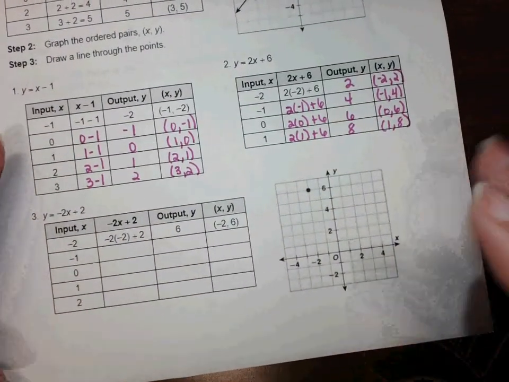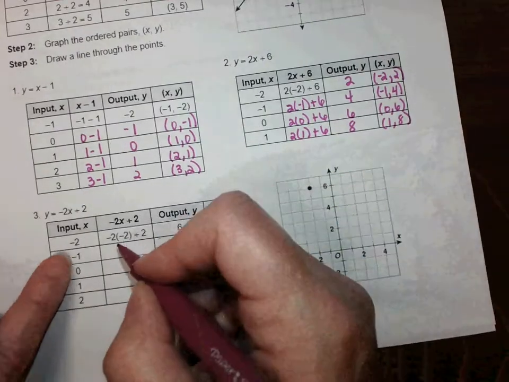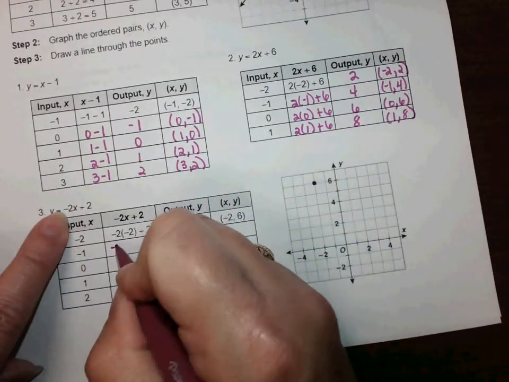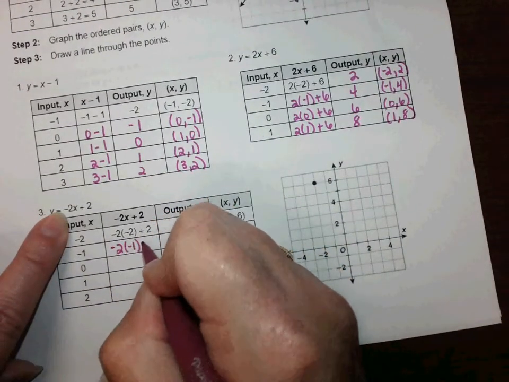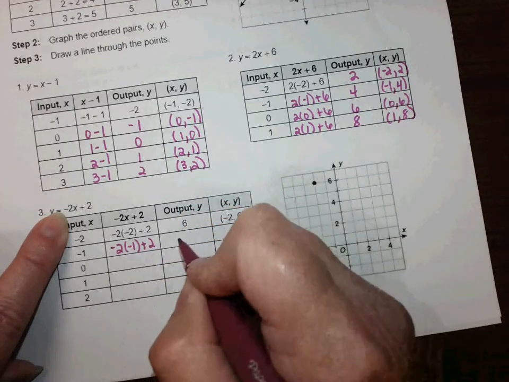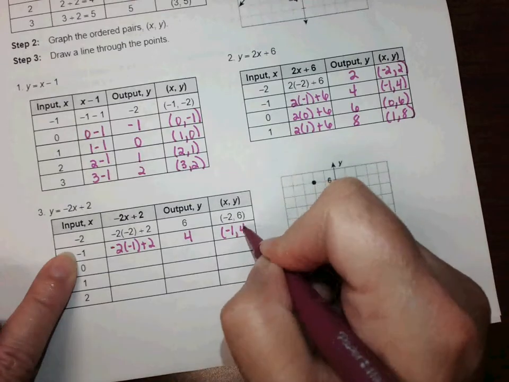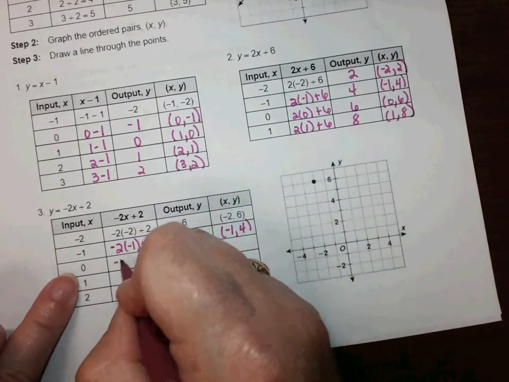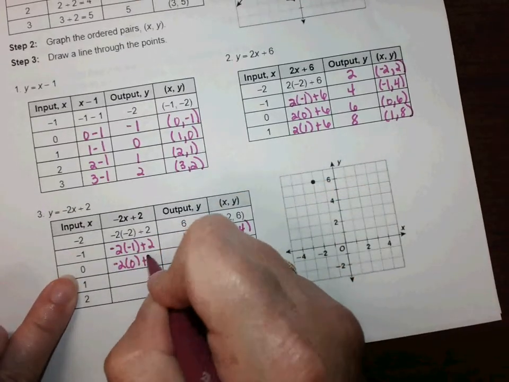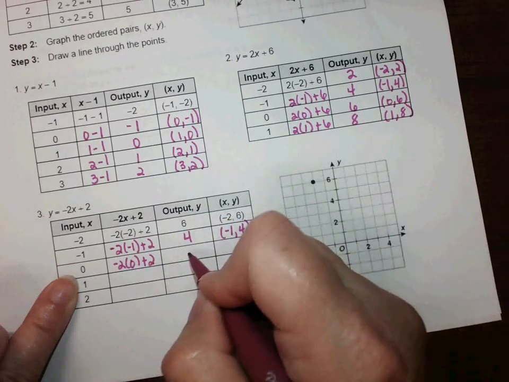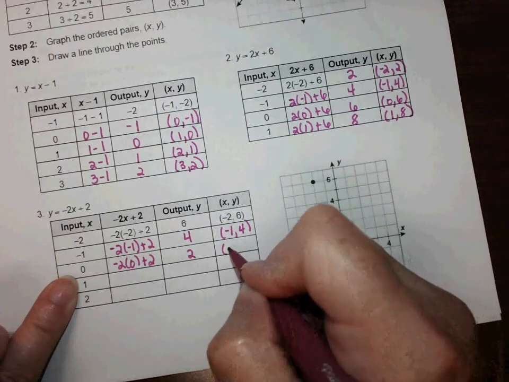Alright, number 3, I'm going to input a -1. So -2 times -1 plus 2, that is 2 plus 2 is 4. So that would be -1, 4. Now I'm going to input 0. 0 plus 2 is 2. So that's 0, 2.